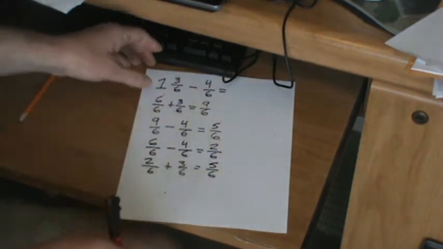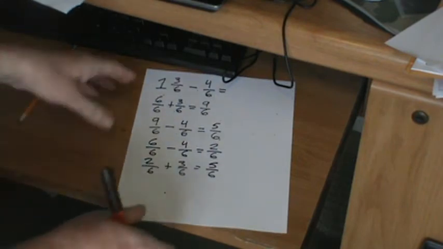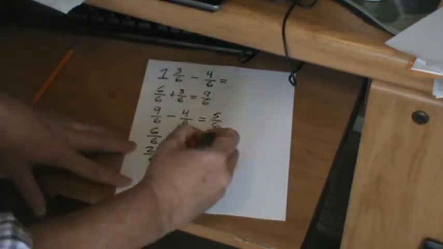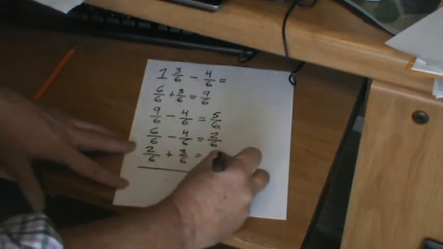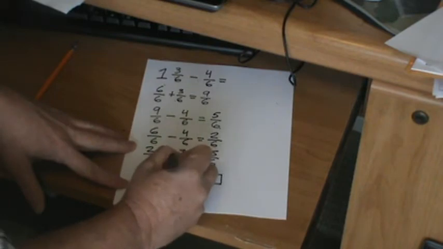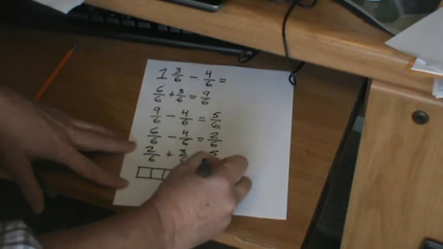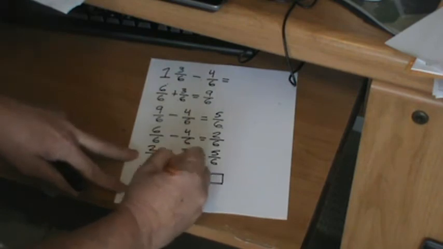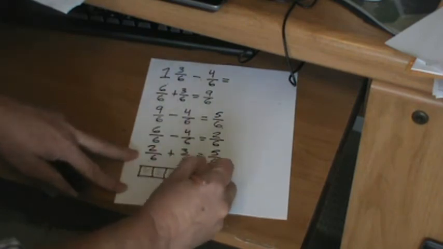And we can also do this with a tape diagram, couldn't we? I bet we could. So let's figure that out. We're dealing with 6. So I'm going to make this into 6 pieces. 1, 2, 3, 4, 5, and 6. And to show that it's one whole, our 6/6, I'll shade them all in.